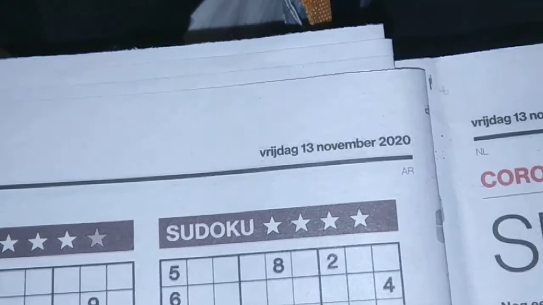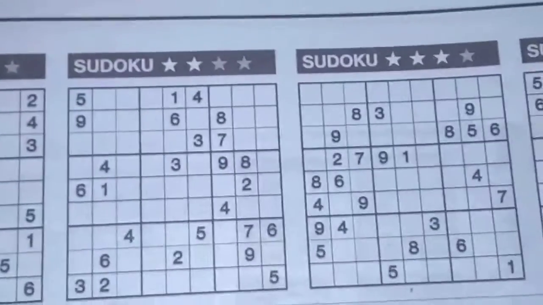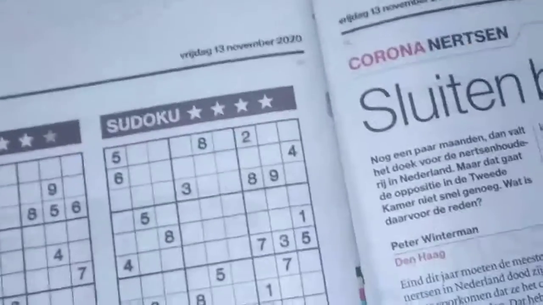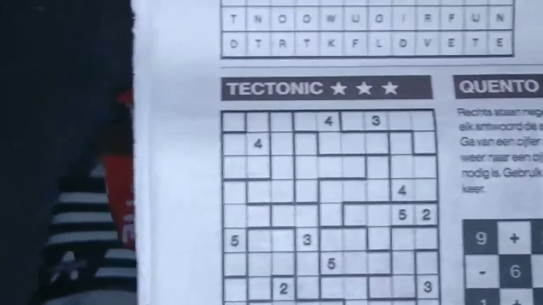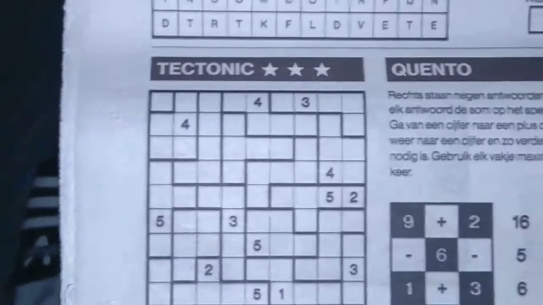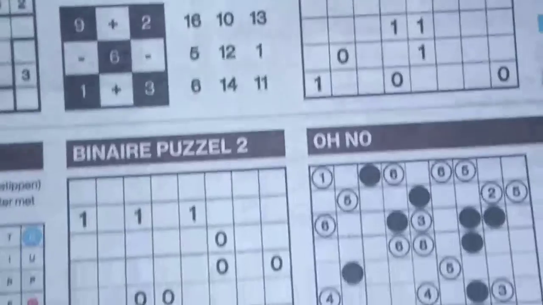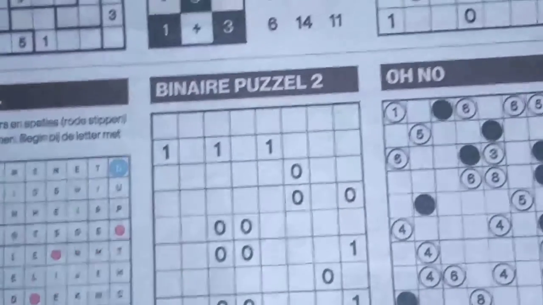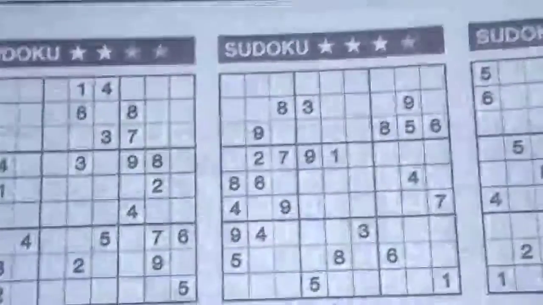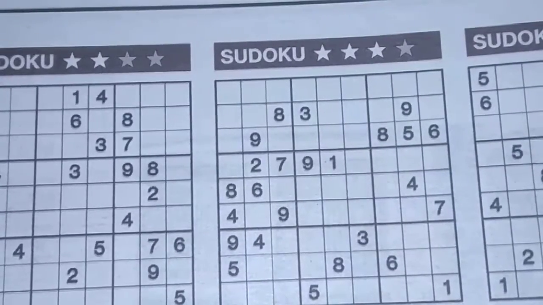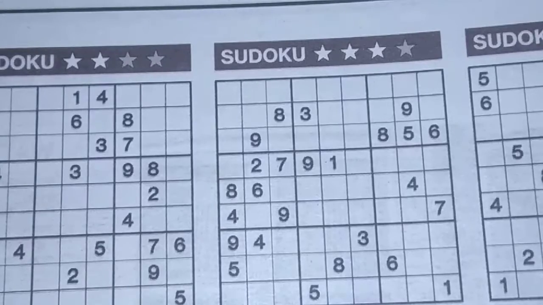Today in the newspaper, Friday November the 13th 2020, we have one Sudoku with 1 star, Sudoku 2 with 2 stars, Sudoku 3 with 3 stars, Sudoku number 4 with 4 stars, Sudoku 5 tectonic number 1, Sudoku 6 tectonic number 2, Sudoku 7 binary number 1, and Sudoku 8 a binary puzzle number 2. So 8 extra Sudokus, and I've mentioned earlier I won't do them all.